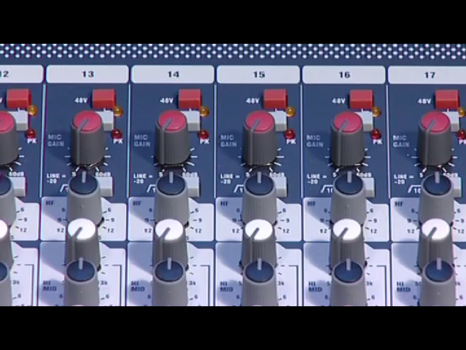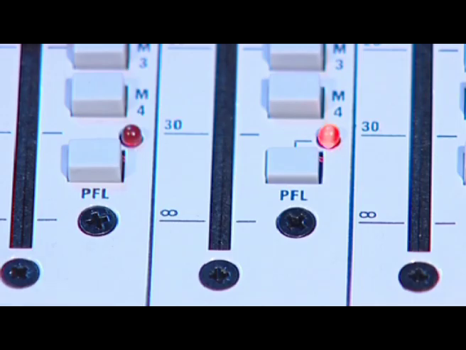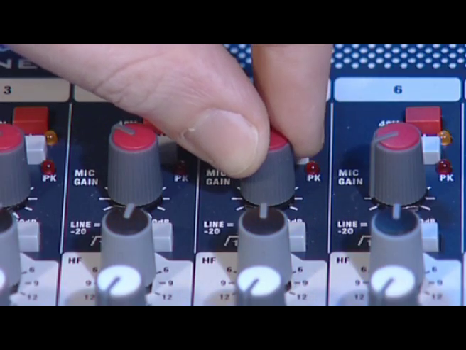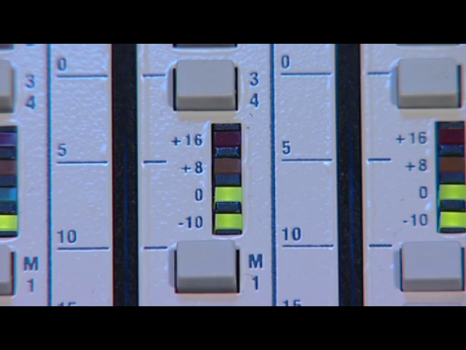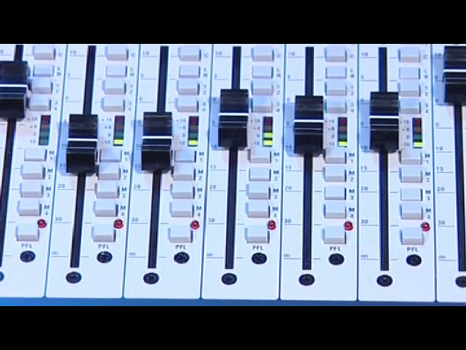Here's the exact procedure for setting up the gain on a Soundcraft mixer. Press the PFL solo switch on the input channel you're working on. Adjust the input gain control until the meters are in the yellow part of the scale, that's between 3 and 6. This leaves you with around 10 decibels of headroom to play with. Now release the PFL solo button. Then just repeat this process for all your other inputs.